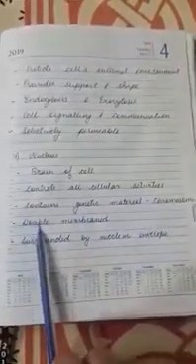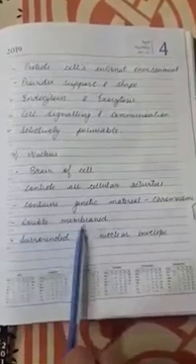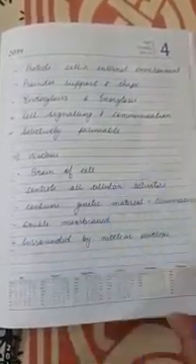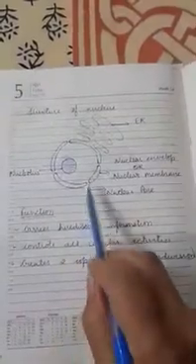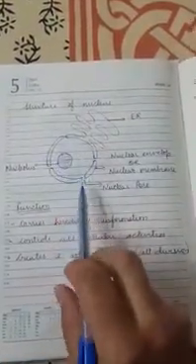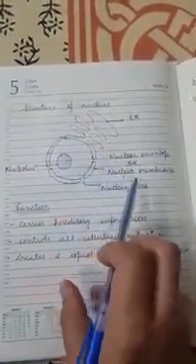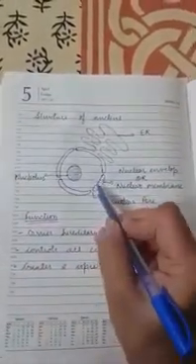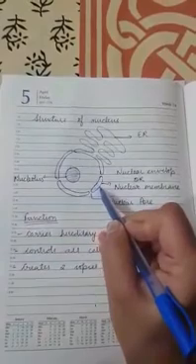If you look at its structure, it is a double membrane bound structure and it is surrounded by the nuclear envelope. So this is the structure of the nucleus. The nuclear envelope or nuclear membrane has two layers, the inner layer and the outer layer.